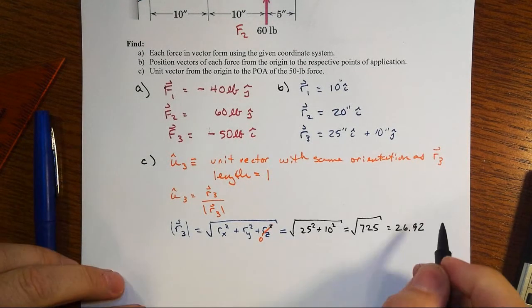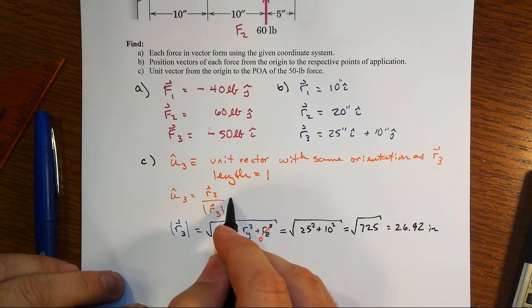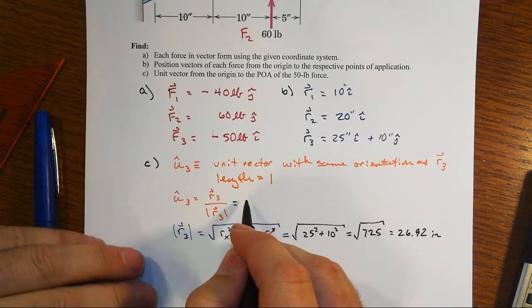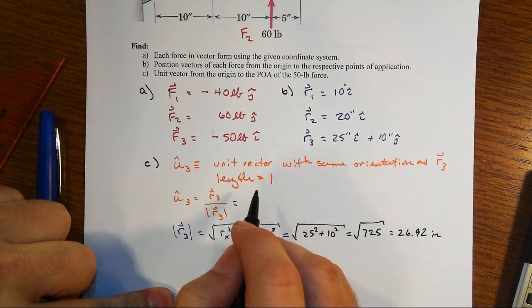So that's 26.92 inches, and then what we do is we take each one of those components and we divide by that, because that's now a scalar quantity.